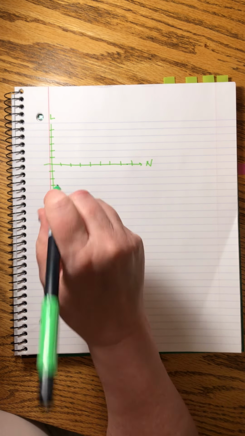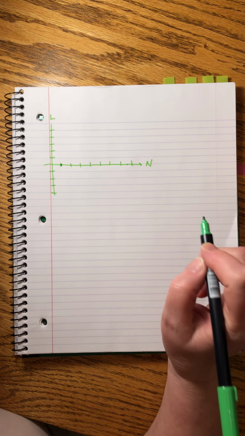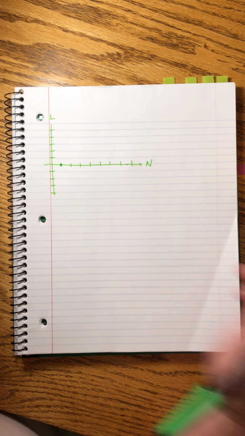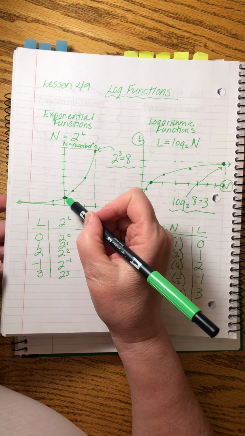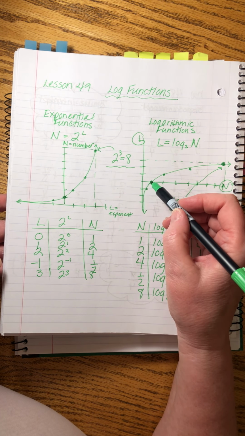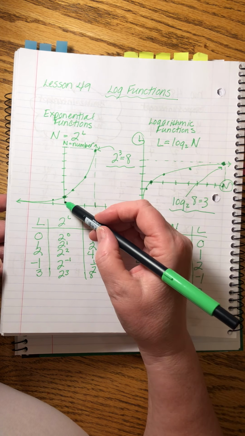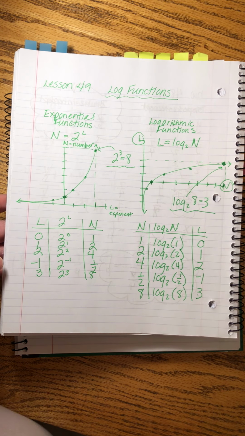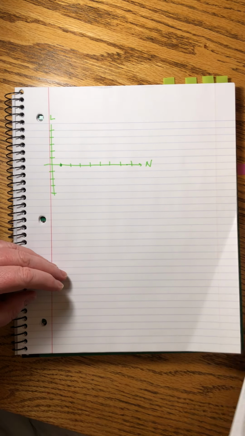On our chart, the first point was 1, 0. So we go to 1 and 0. Do you remember how, and I've got another picture right here, this is our exponential function. Do you remember how I said this point, 0, 1, is always the turning point? Well, guess what? We have the same kind of magical turning point here in our log functions, 1, 0. Here it's 0, 1. Here it's 1, 0. Oh, but it behaves in the same way.